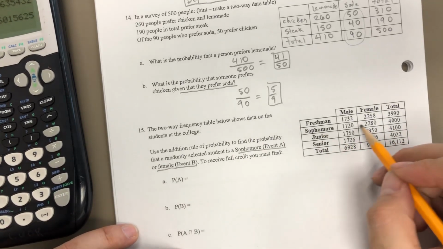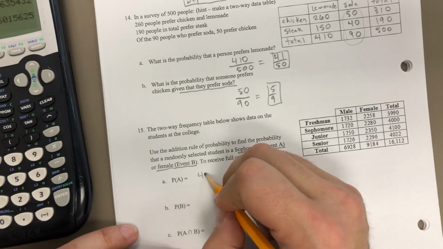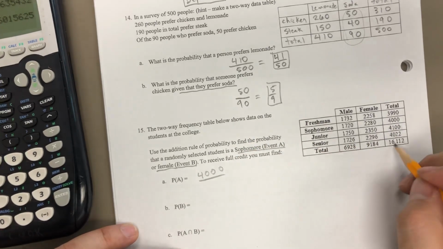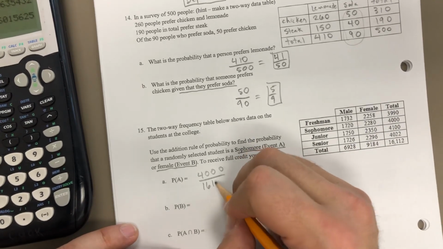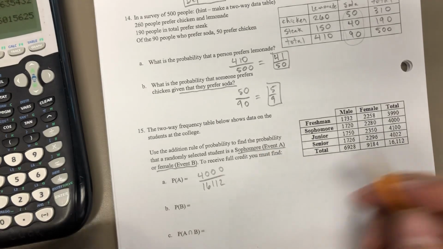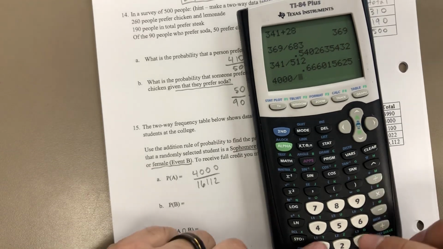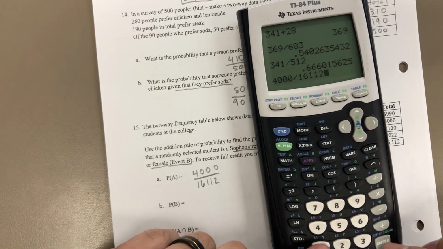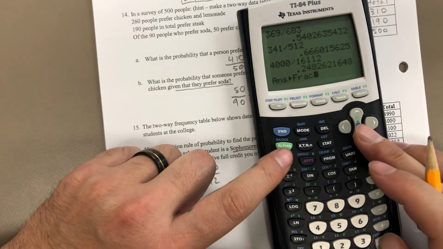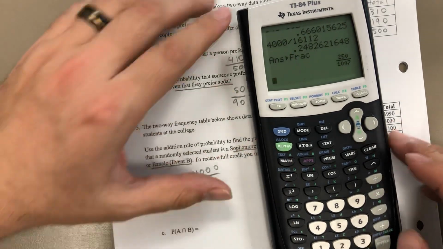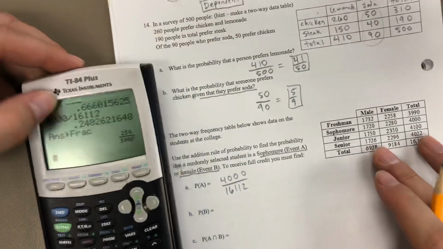So what's the probability that the student is a sophomore? How many sophomores are there? There's a total of 4,000 of them. Out of a total of how many students? 16,112. And then you can reduce that as much as you can. Let's see if it reduces on our calculator. 4,000 divided by 16,112. Yeah, cool, it does. So 250 out of 1,007.